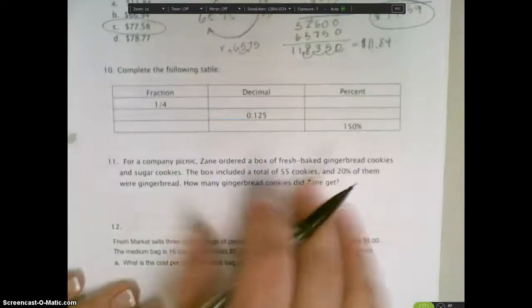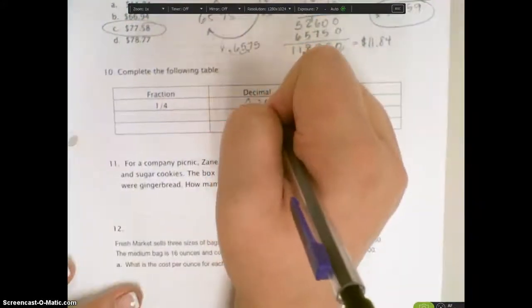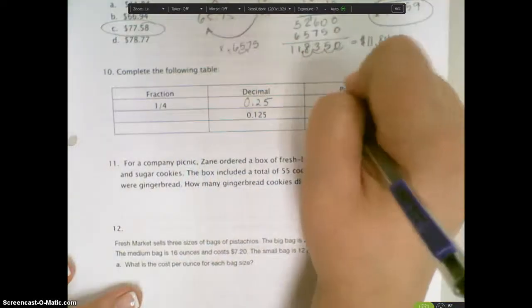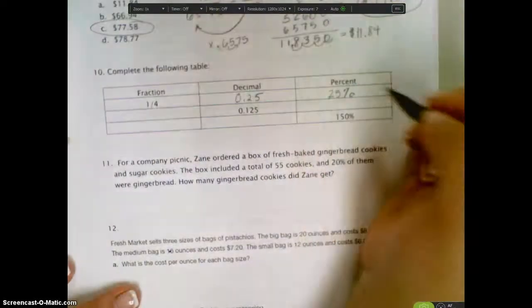Complete the following table of fraction, decimal, percent. Hopefully at this point you know that 1/4 is 25 hundredths as a decimal, and that as a percent it is 25%. My pencil keeps breaking.